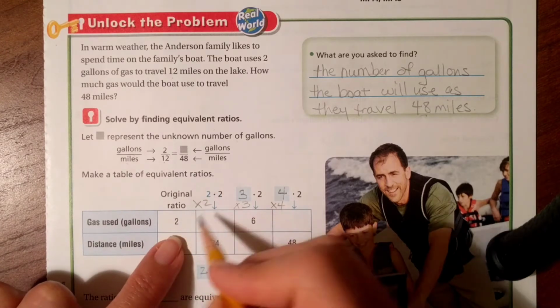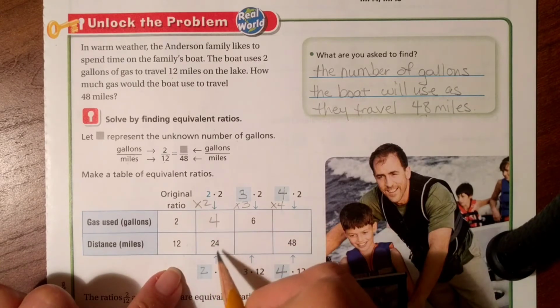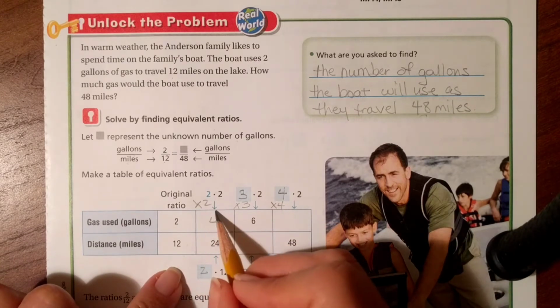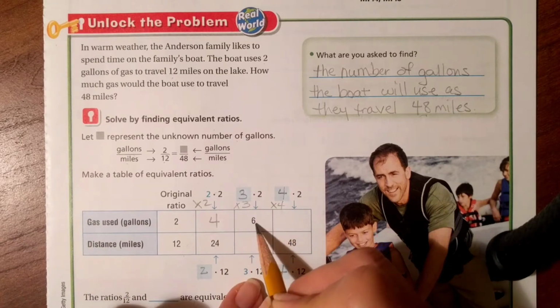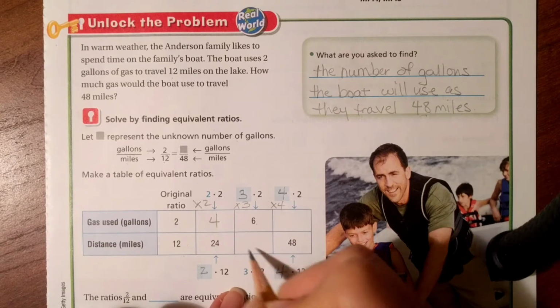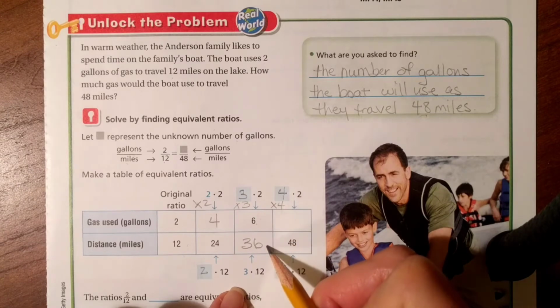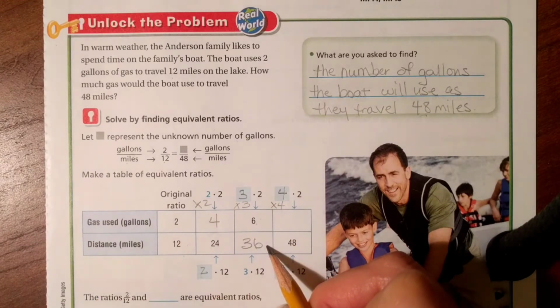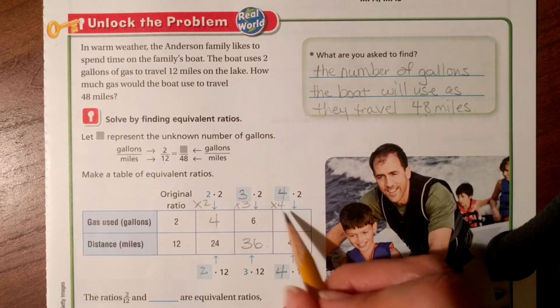So 2 times 2 is 4. 2 times 12 is 24. So to go 24 miles, it uses 4 gallons of gas. All right, so here we've got 6 gallons of gas. That will get us how far? 3 times 12 is 36. So 6 gallons of gas will get us 36 miles.